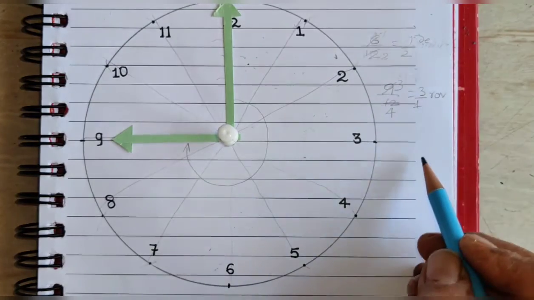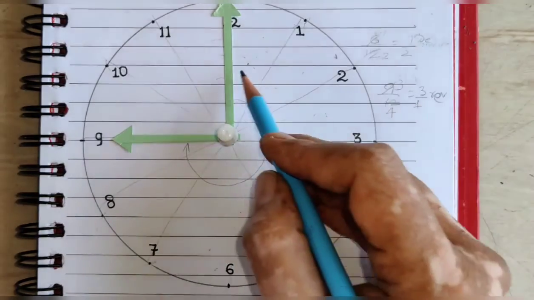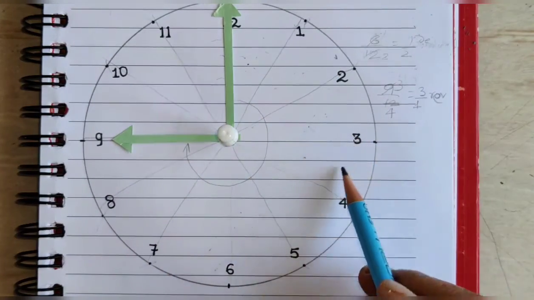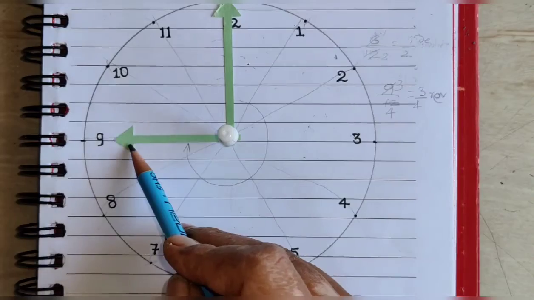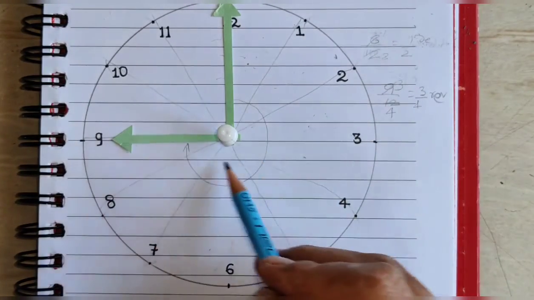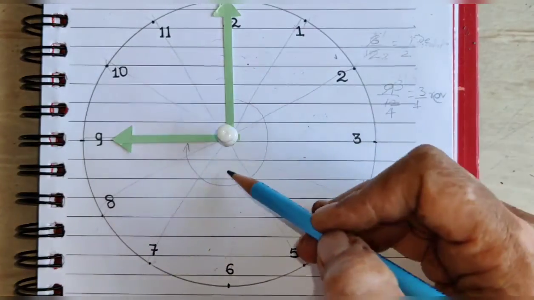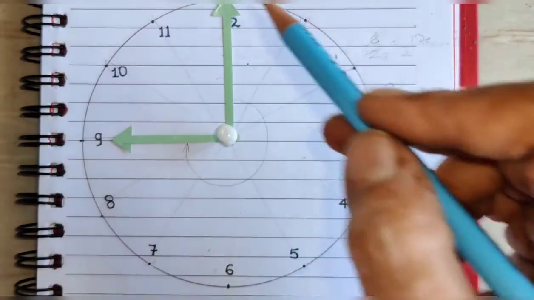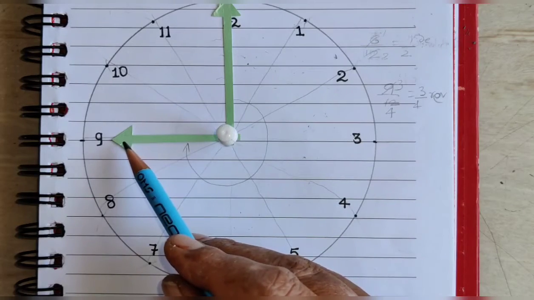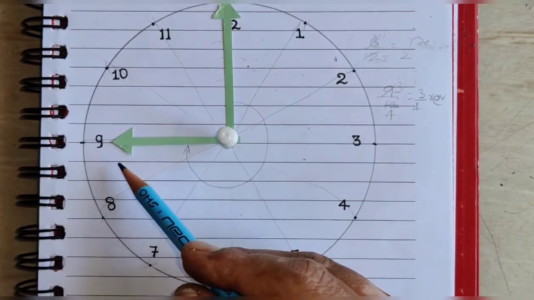You understood? Okay, so how 3 parts have been covered? 1, 2, 3, this much one part, this is second part, and this is third part. Whole watch actually in 4 equal perpendicular lines have been divided. Like this one straight will come, and like this will straight. From 4 parts, total 3 parts have been travelled by this arm, this hand, right? And only this much is made.